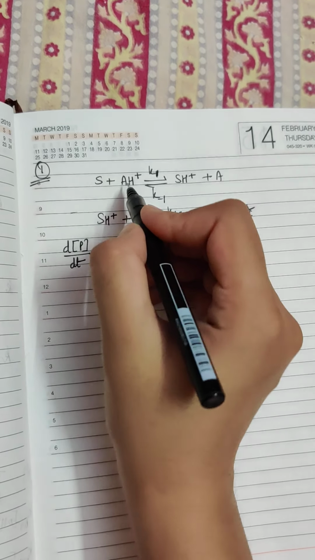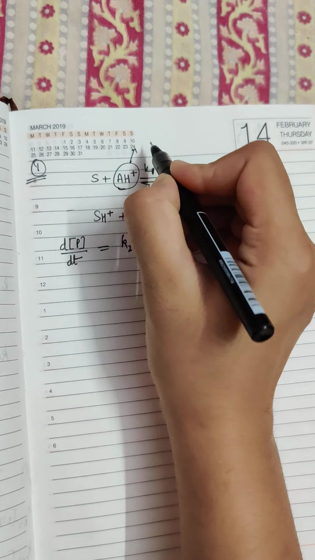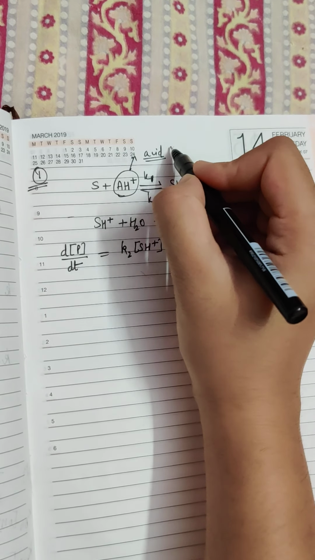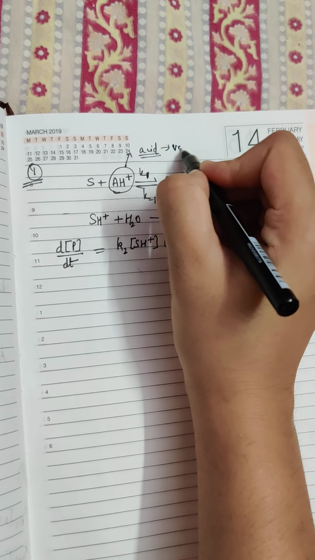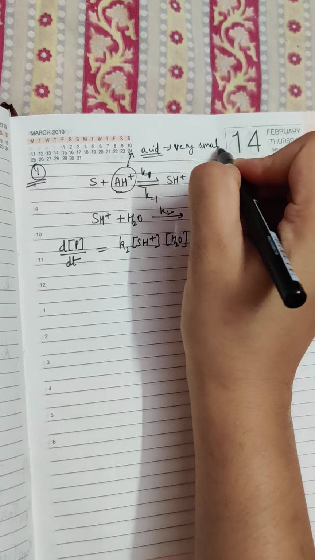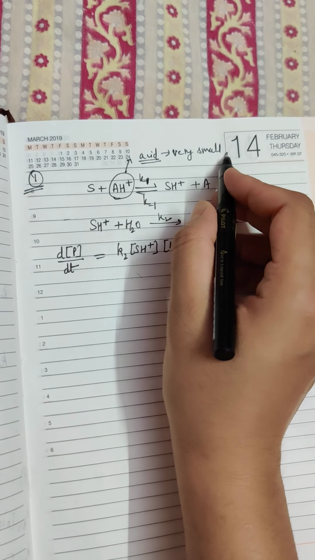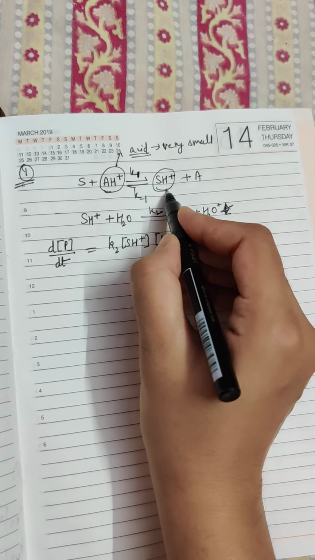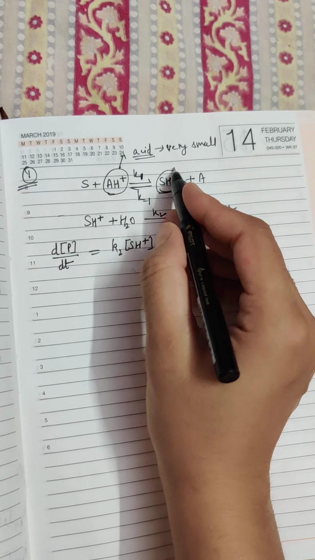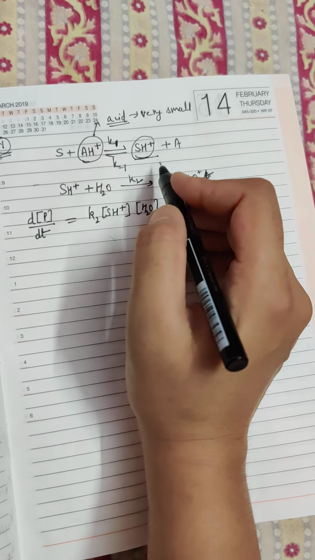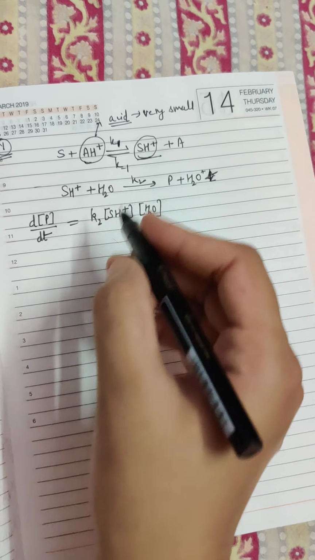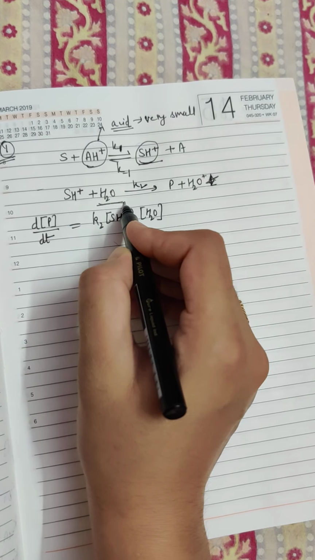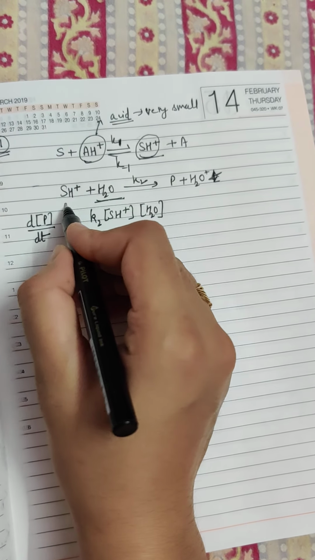But in this case, since this is our acid which is acting as a catalyst, it will be a very small quantity as compared to the reaction mixture. This is giving an intermediate SH positive, so the concentration of SH positive will also be very small, and when compared to our solvent, that is H2O, it can be neglected.